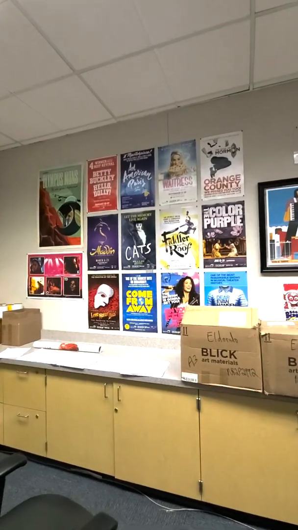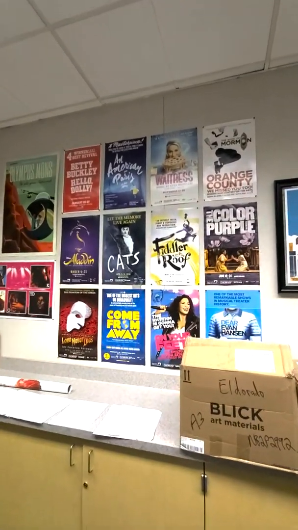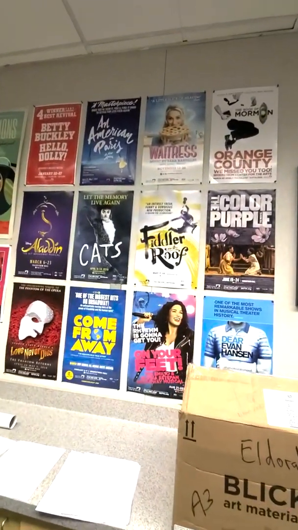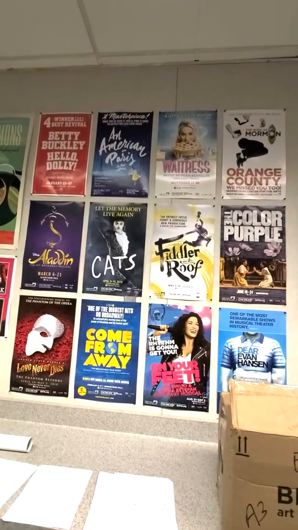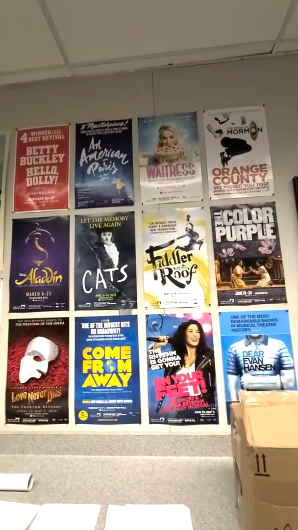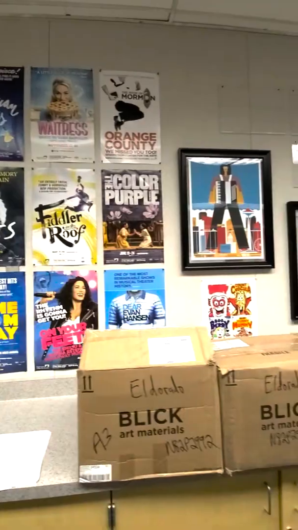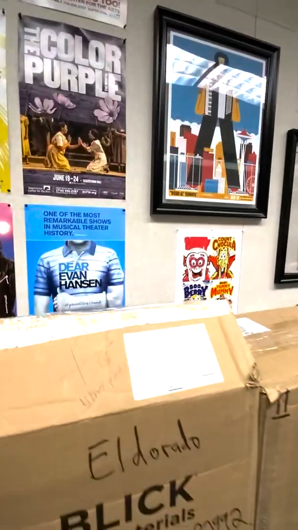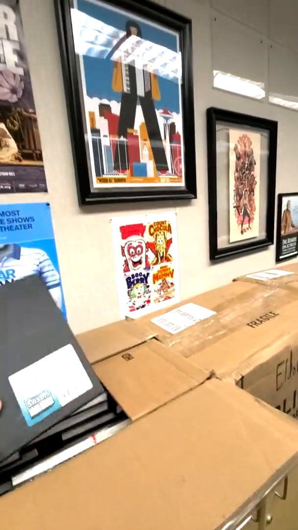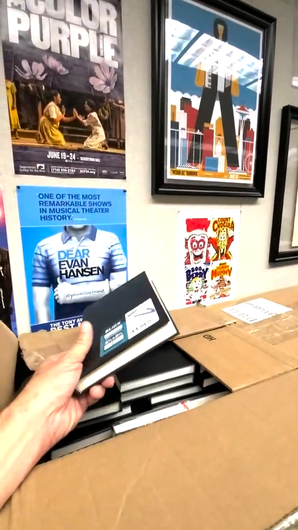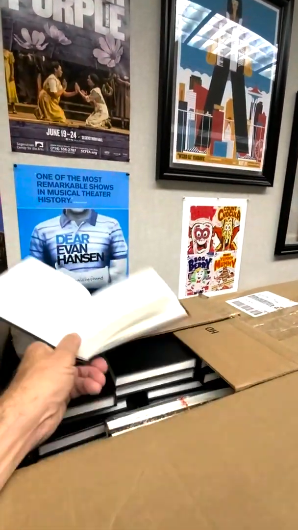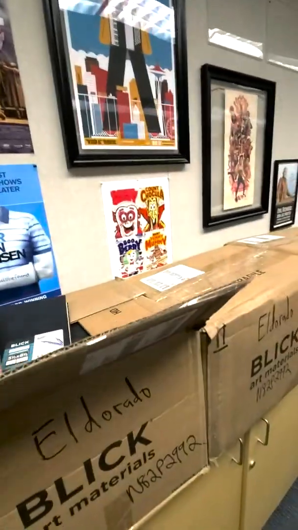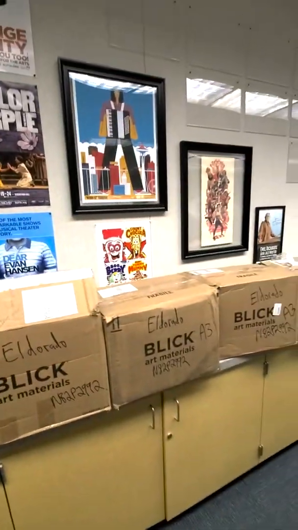Anyway. And then on this wall over here, we've got a collection of show posters from the Segerstrom Center for the Arts in Costa Mesa, California. And then on the counter, we've got boxes that contain brand new hardbound sketchbooks ready to go for all of my new students. Everybody gets one when they come into my classroom.